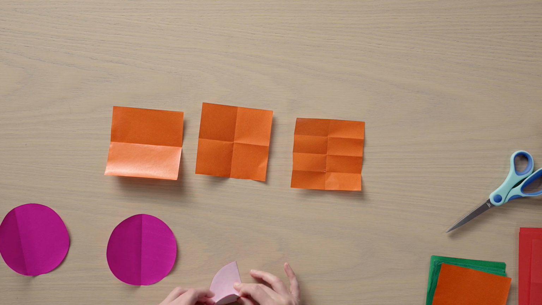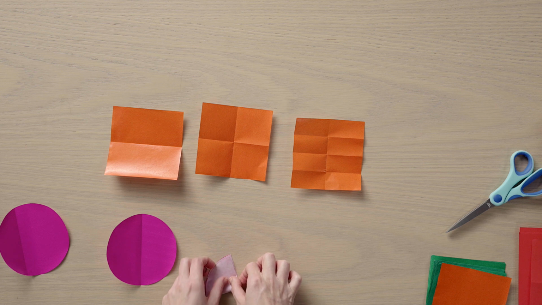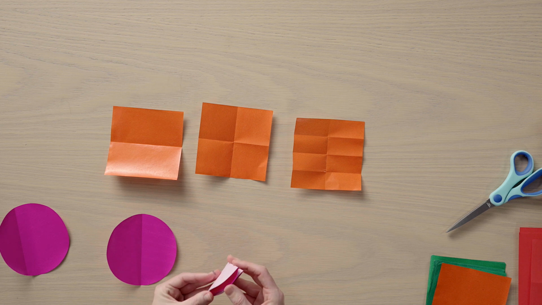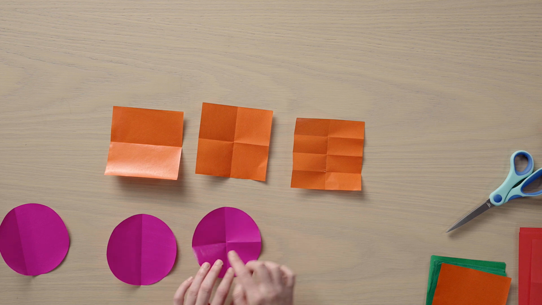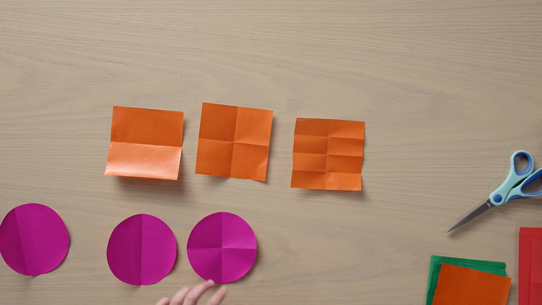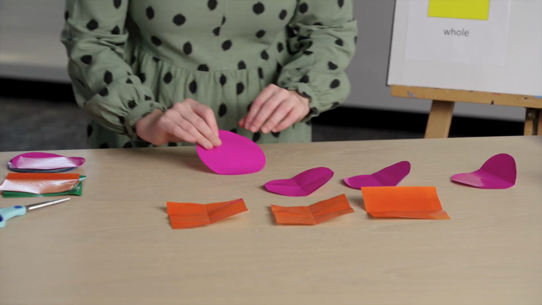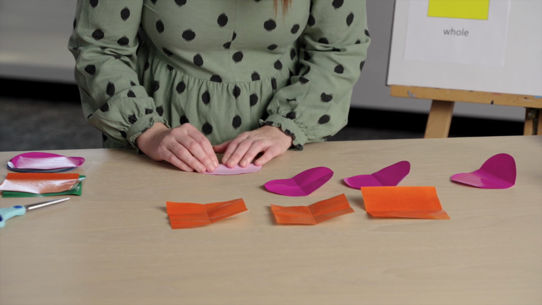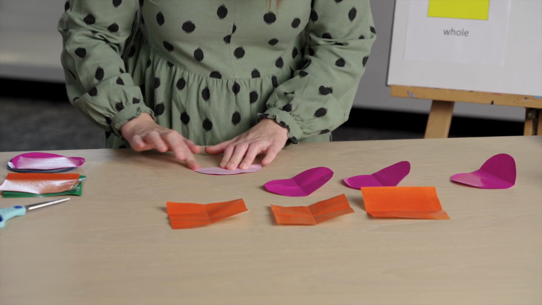So I've got my half, and remember our quarters was 2 folds. I fold in half, and I'm going to fold that part in half again. When I open up my shape, I have 4 parts. I have fourths or quarters. How many folds was it to get eighths? That's right, it was 3.